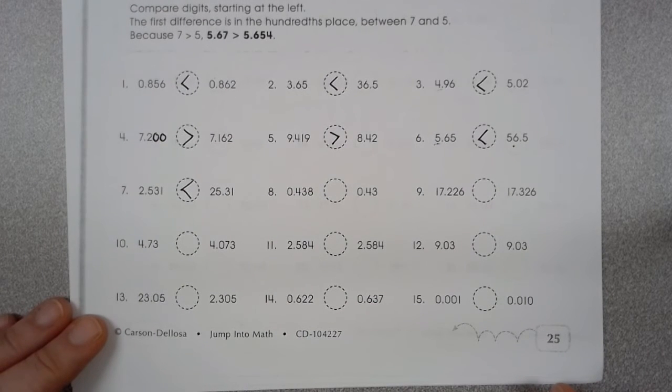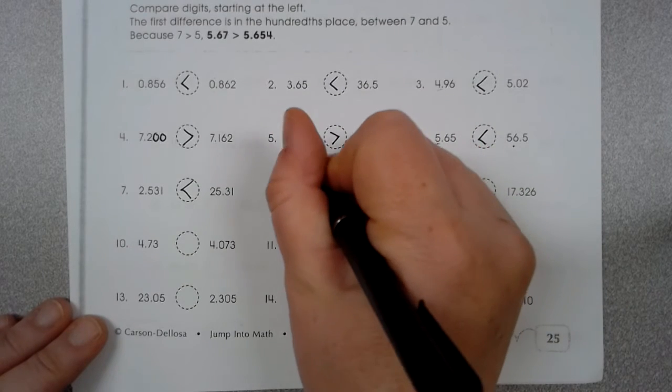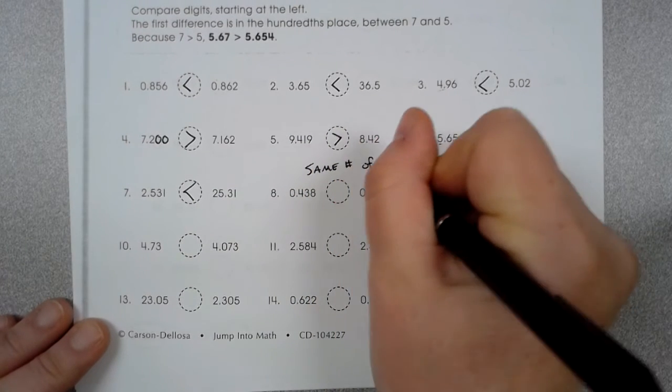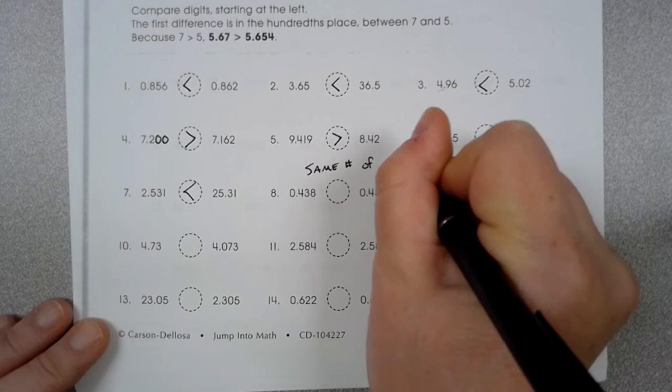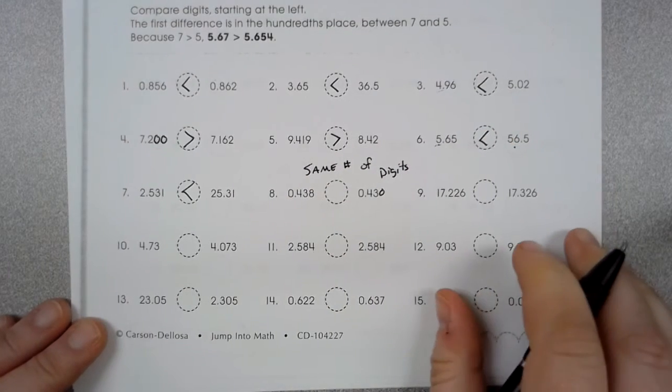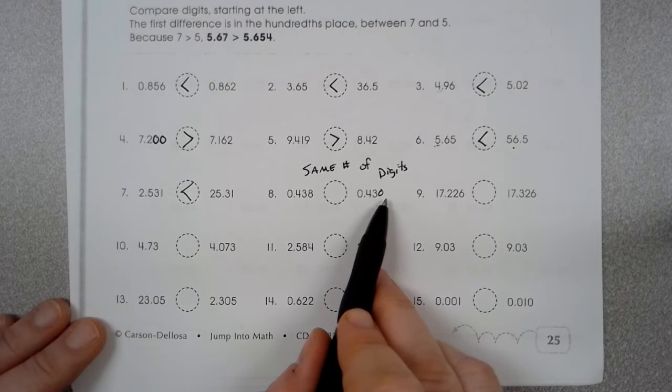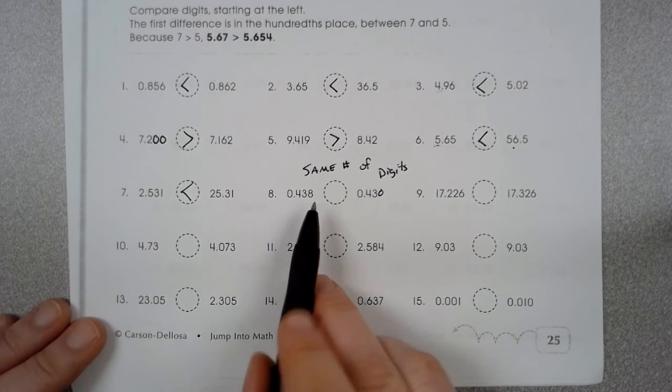All right, I have 438 thousandths compared to 43 hundredths. Remember what I said. They need the same number of digits. Okay, so add a 0. So which one's 438 and 430? 38 is larger than 30.